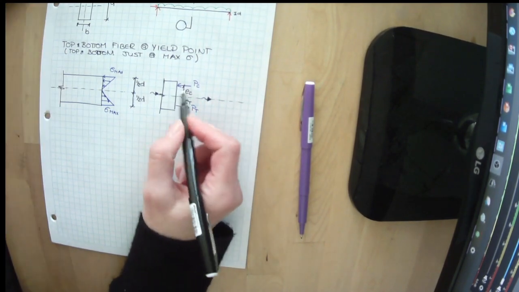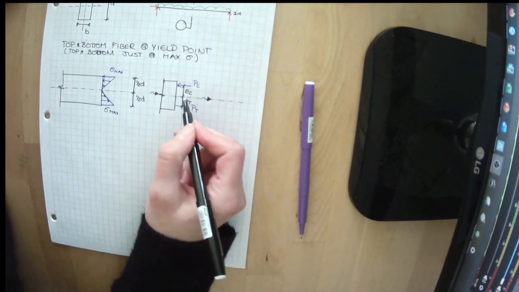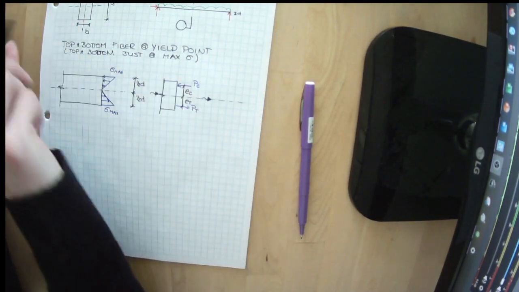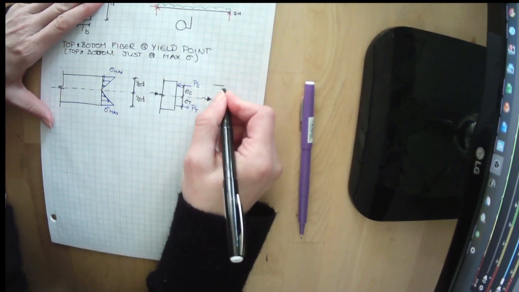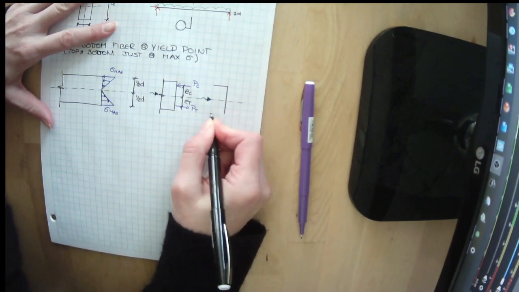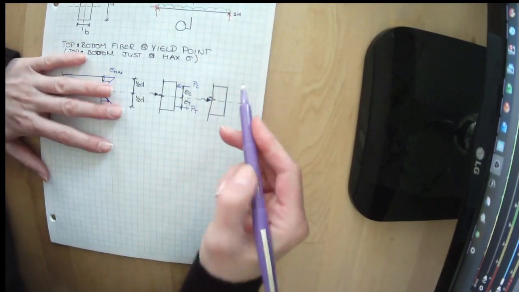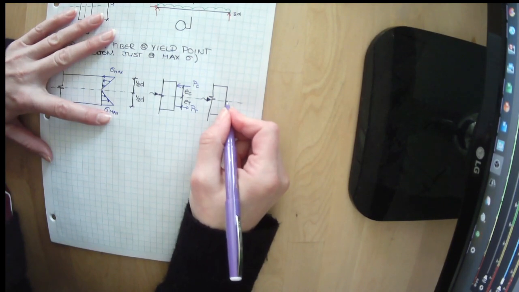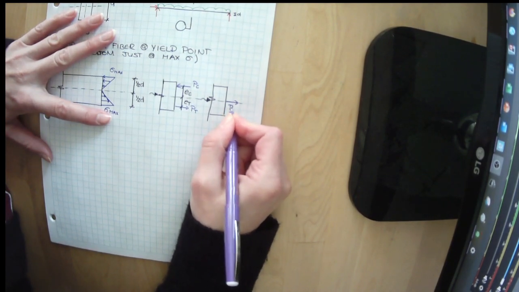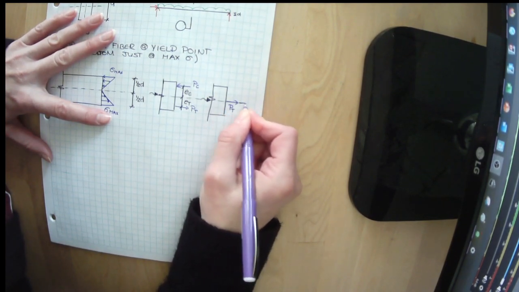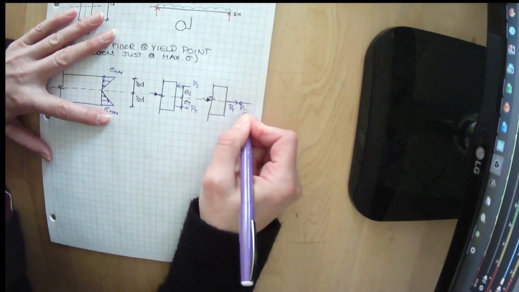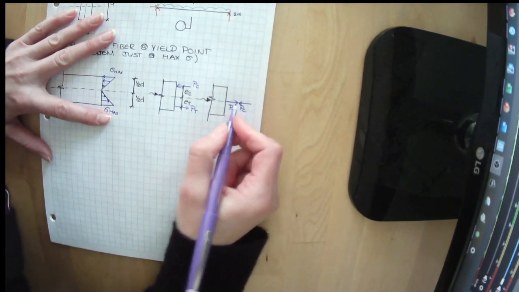Well, we have two forces with an eccentricity. We know that we can rewrite that as equivalent moments. Or we can say that we have our P tension and our P compression.